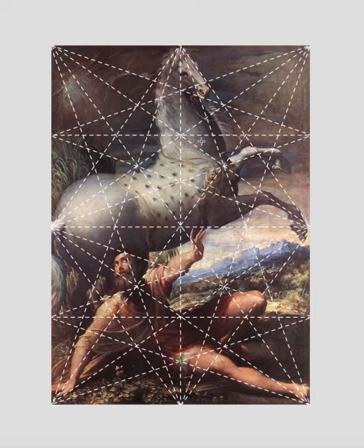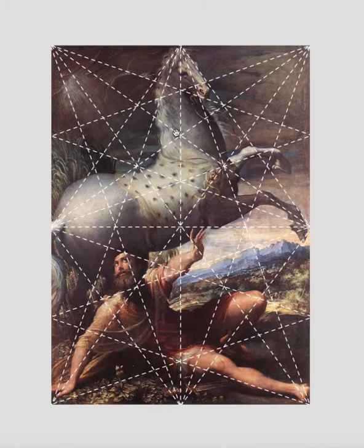So let me get rid of this one and this one here. And then I'm going to get rid of these two crossing diagonal lines on the top and the bottom. And this is basically what Boileau has in his book.